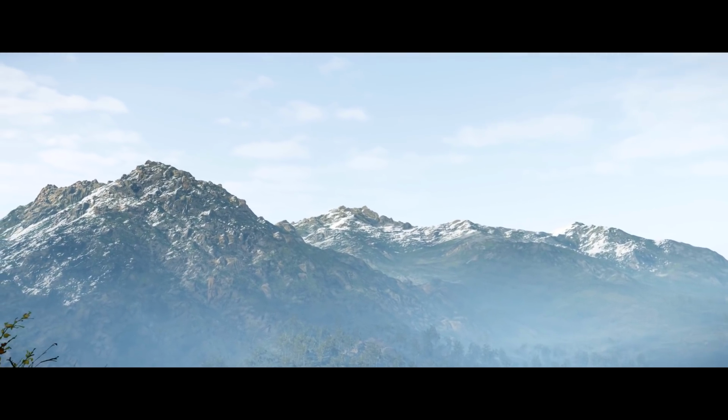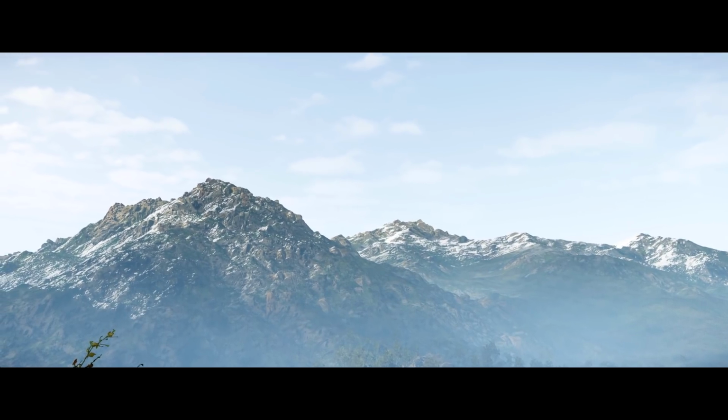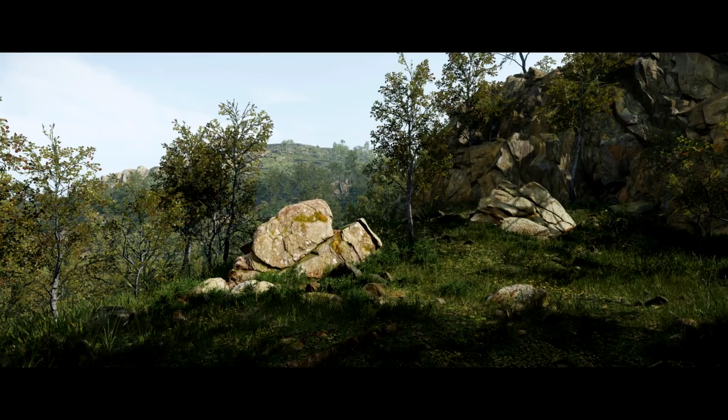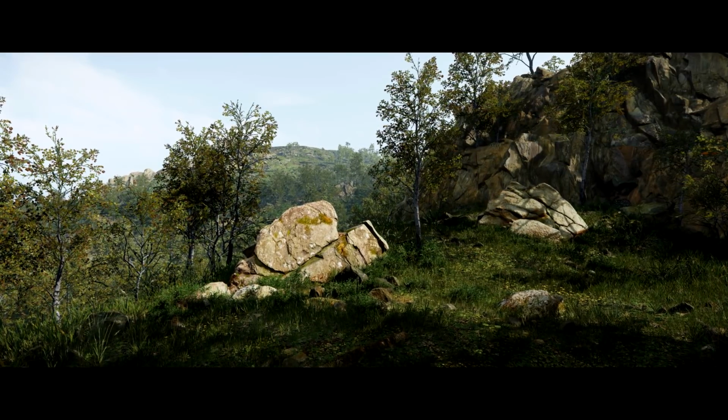In this video tutorial, I'm going to be showing you how to import Quixel Megascans assets directly into CRYENGINE. I'm also going to be creating a terrain and putting together the scene that you see right now, as well as lighting and post-processing it.